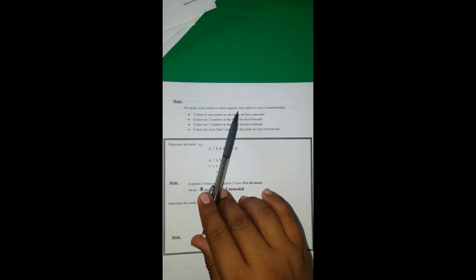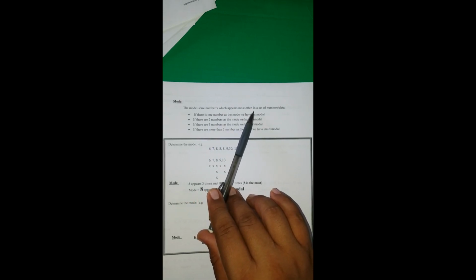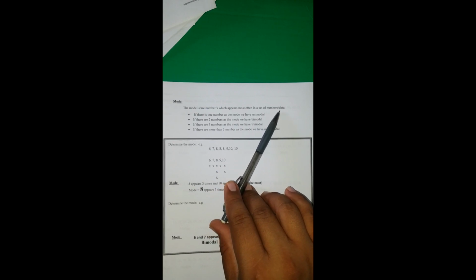The mode, we have the mode. The mode is going to be much easier. In this case, it says the mode. The mode are numbers which appear most often in a set of numbers or data.